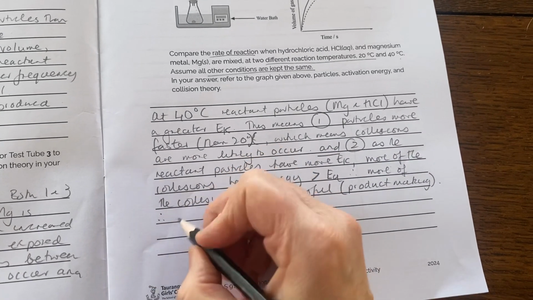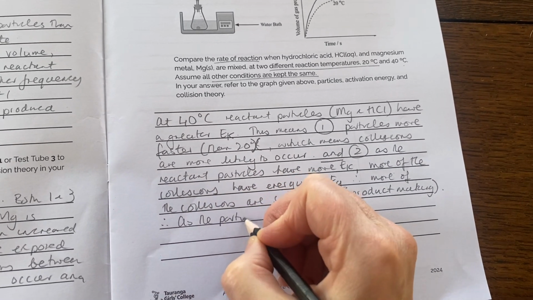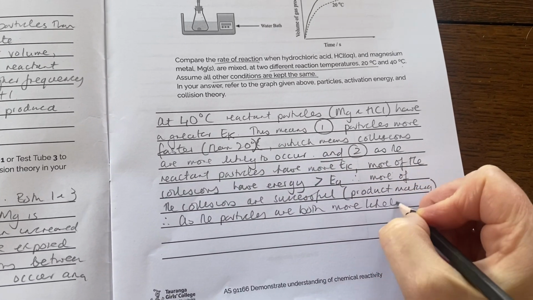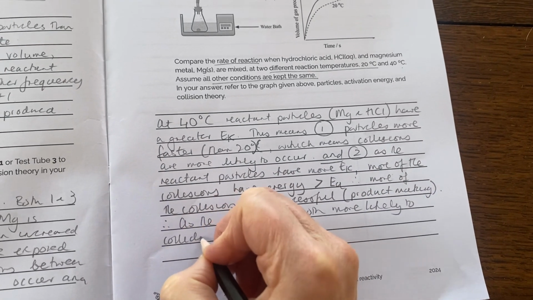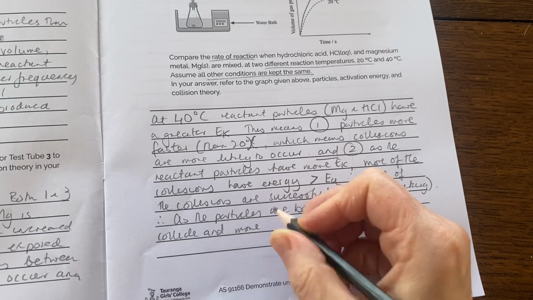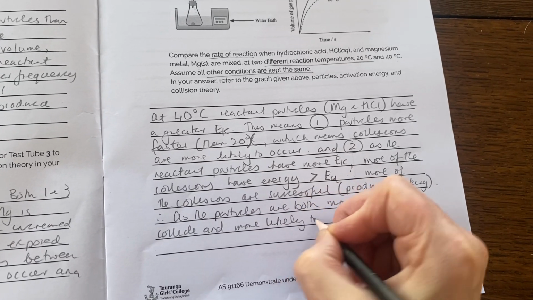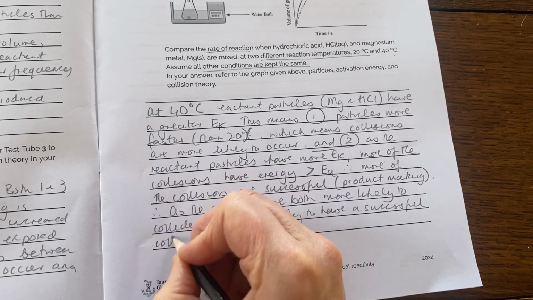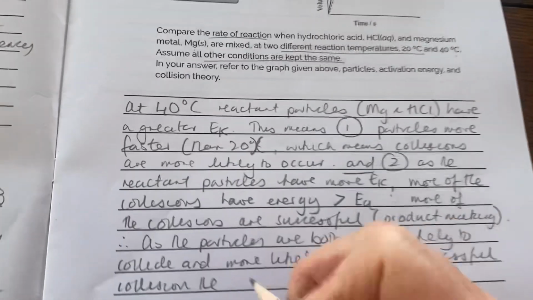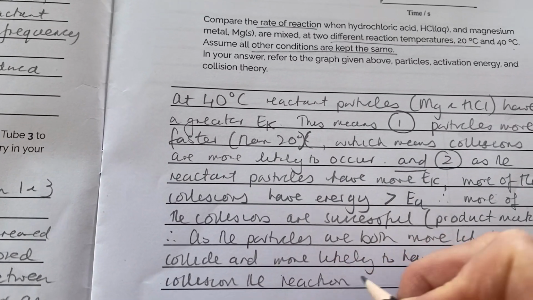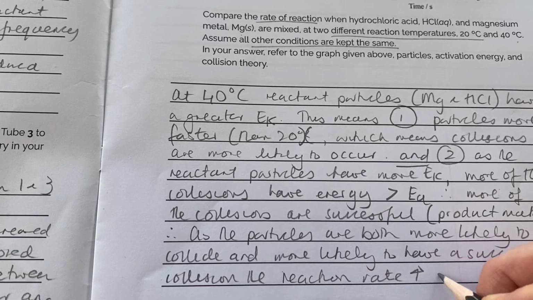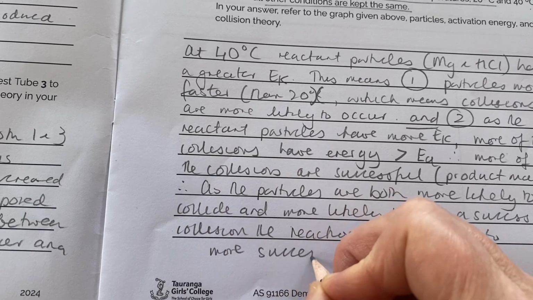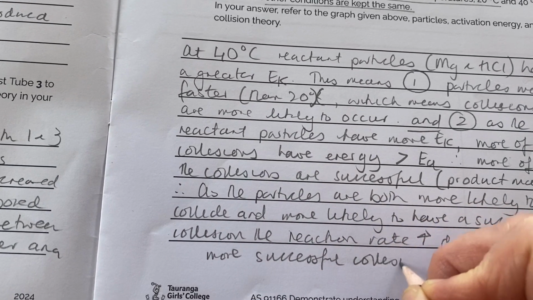Okay, therefore, as the particles are both more likely to collide and more likely to have a successful collision, the reaction rate increases due to more successful collisions per second.